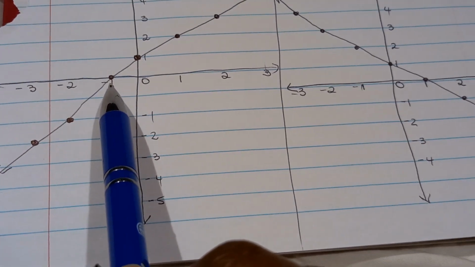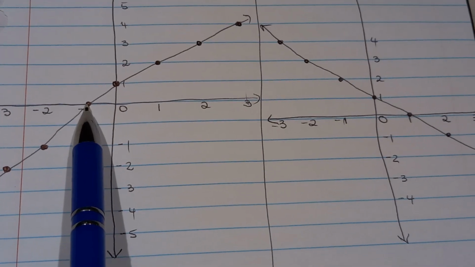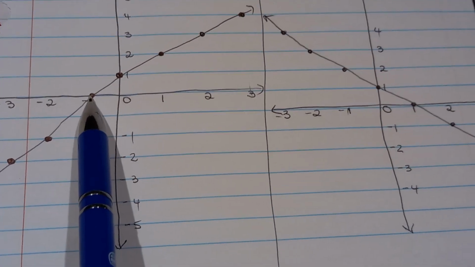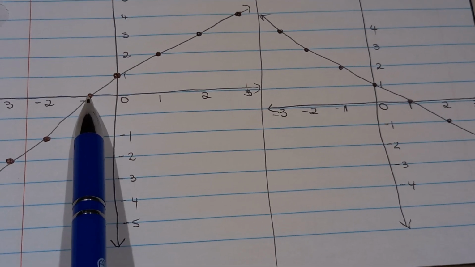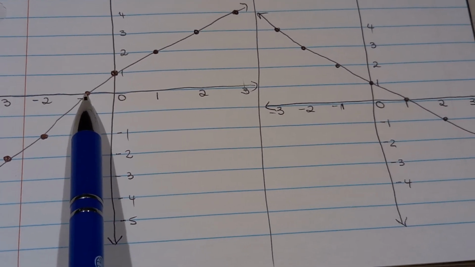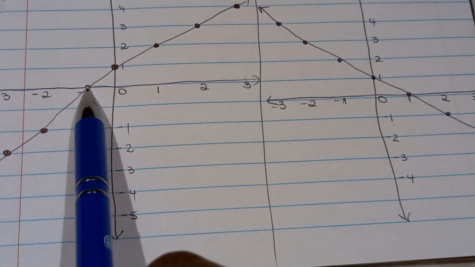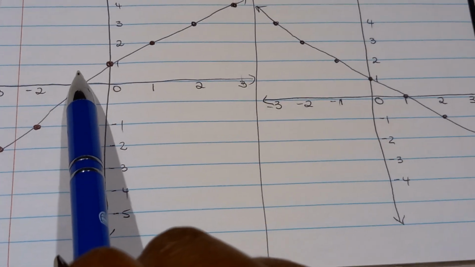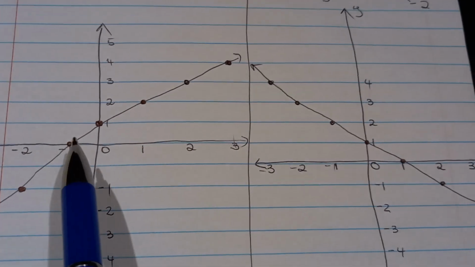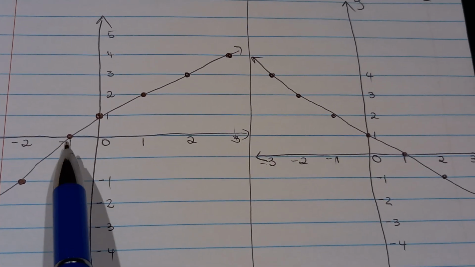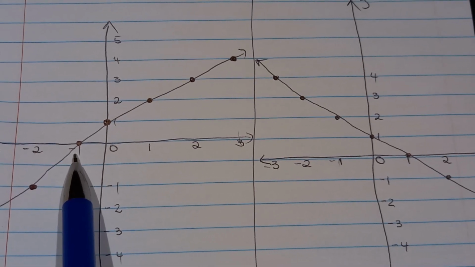Now, I want to say something about this point. Every time you get a point that is on top of the x-axis or the y-axis: if it's the x-axis that a point is on top of, the value of x at that point is the number there, so your x at that point is negative 1.